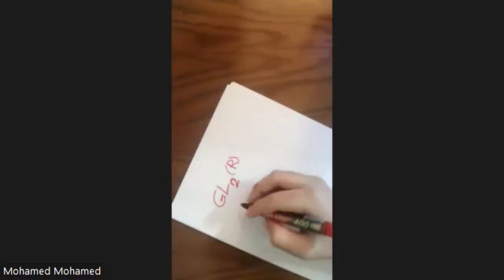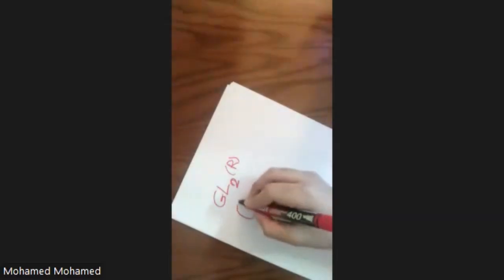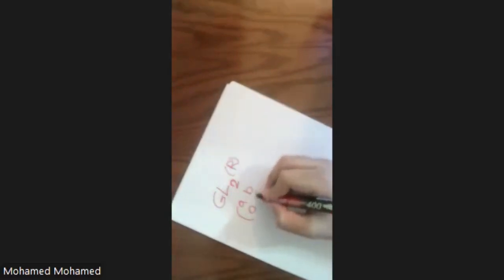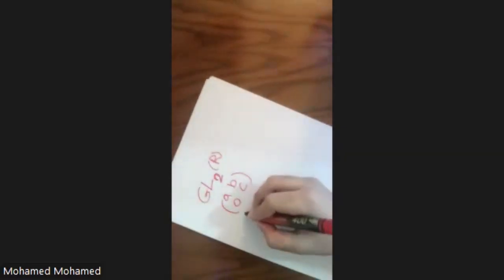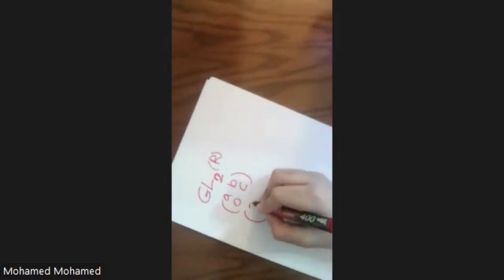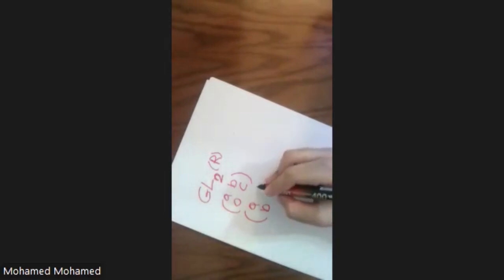We can have a group of matrices that stabilizes the x-axis. We can also have matrices that stabilize the y-axis.